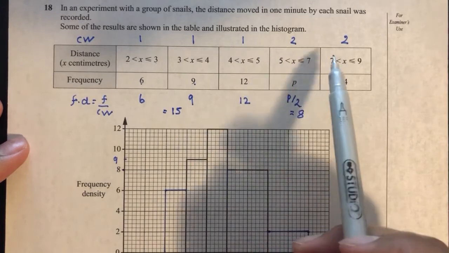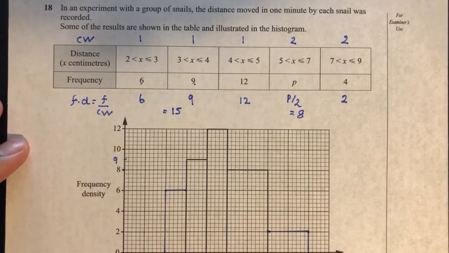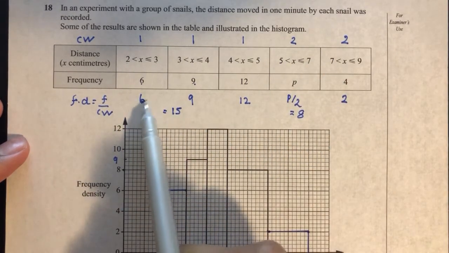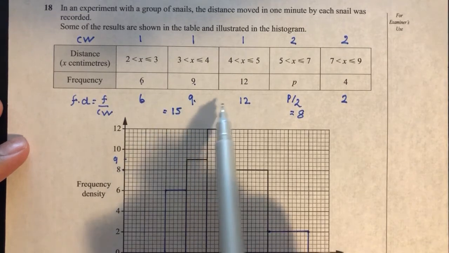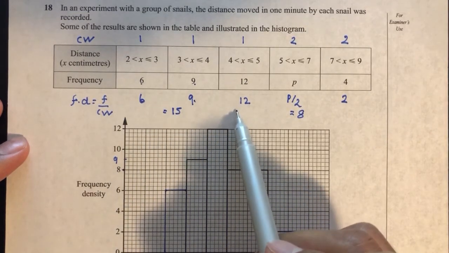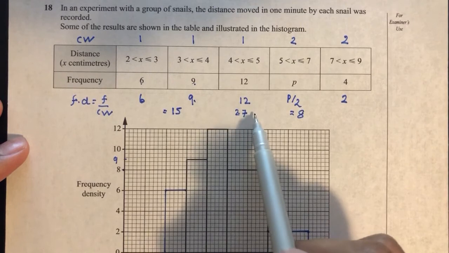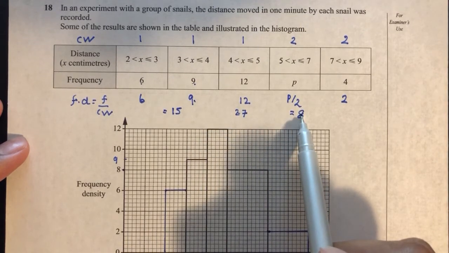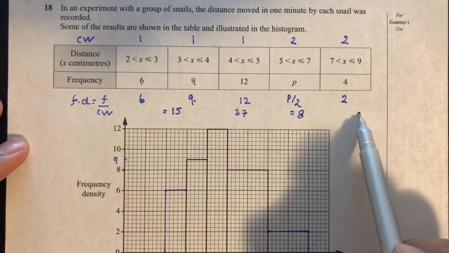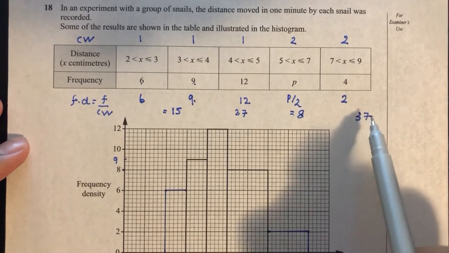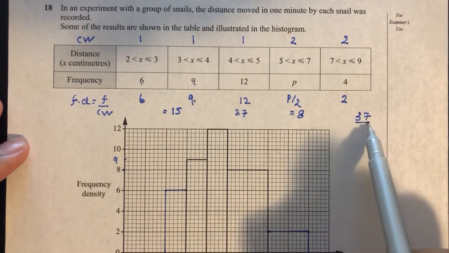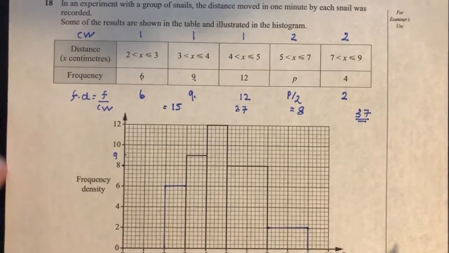In total, how many snails do we have? Let's find out. 6 plus 9 is 15. 15 plus 12 is 27. 27 plus 8 is 35. 35 plus 2 will be 37. So that's the number of snails we have in this group.